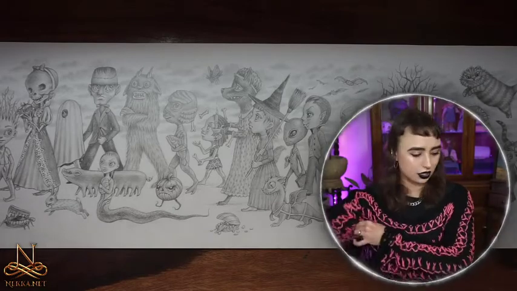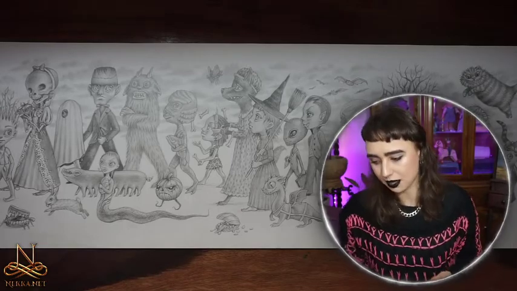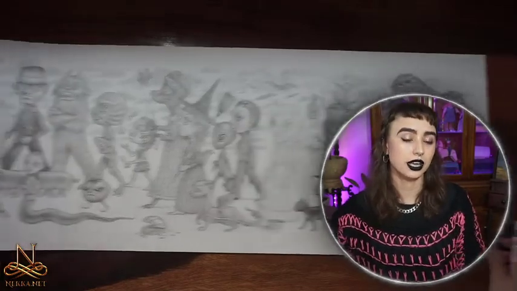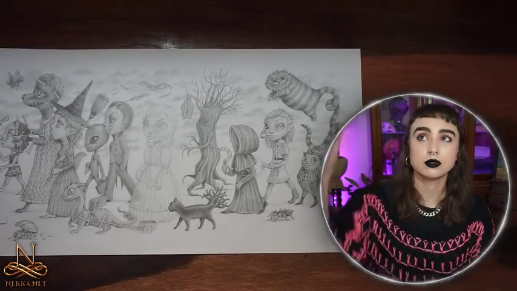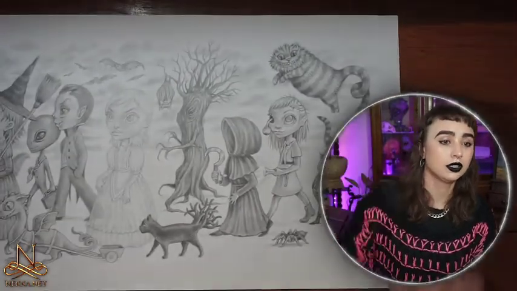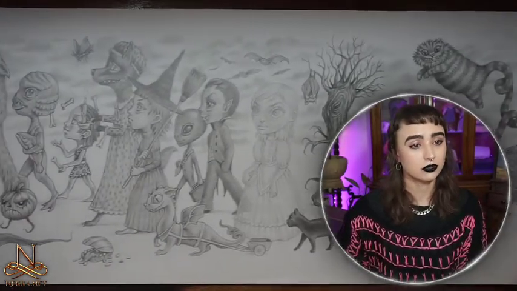But yeah, guys, so I think cobblestone for today's drawing. We finished all of the clouds. So I've got clouds behind pretty much all the characters now. And it's really helped bind all of them together.